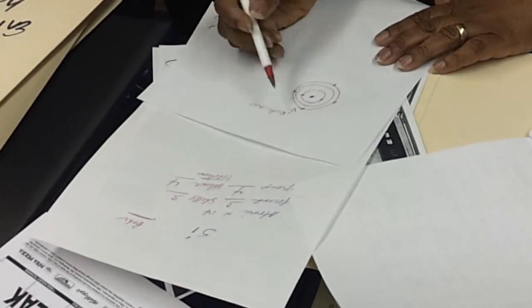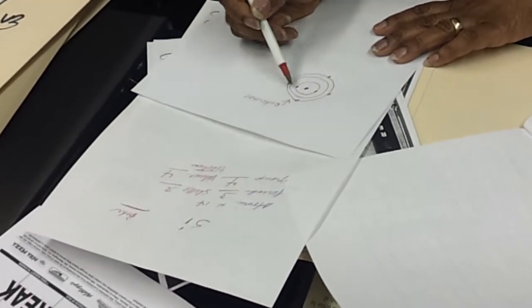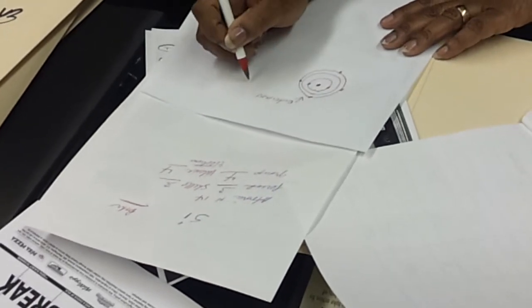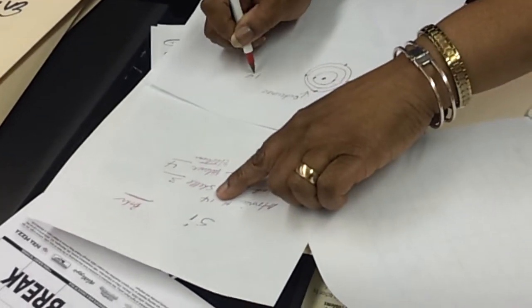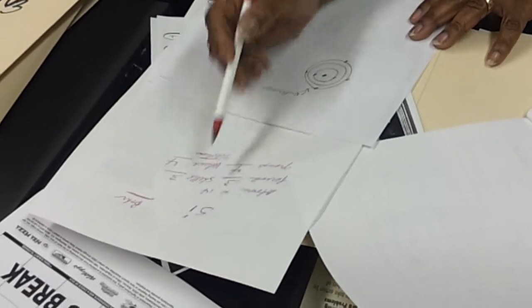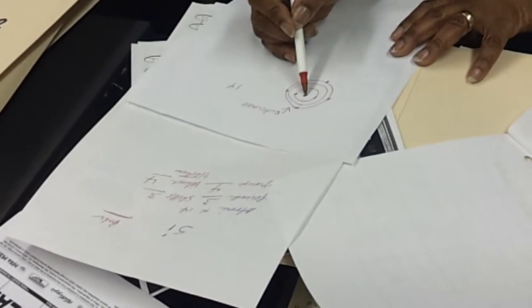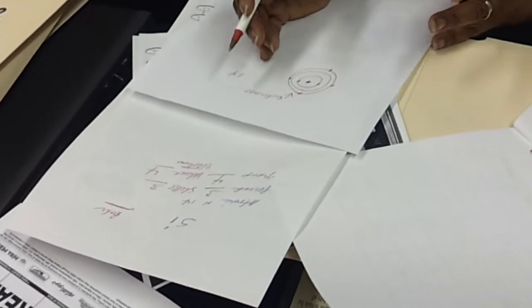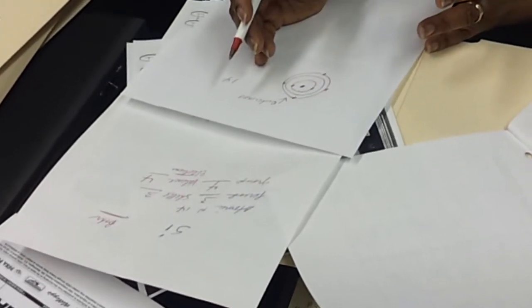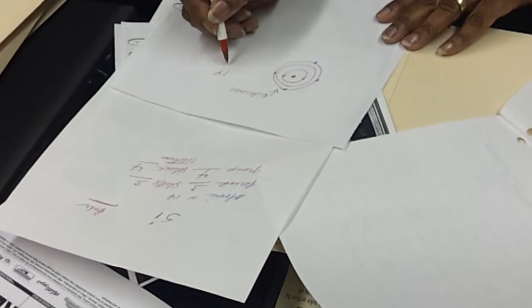All right? So right now, I have given a home for 4 and 2. My atomic number is 14. That means that my atomic number is the same thing as your protons and your electrons. So my atomic number is 14.